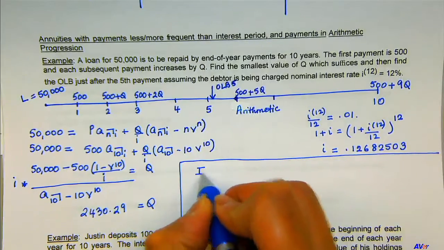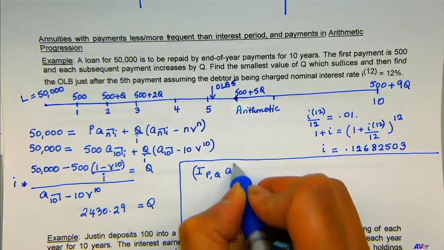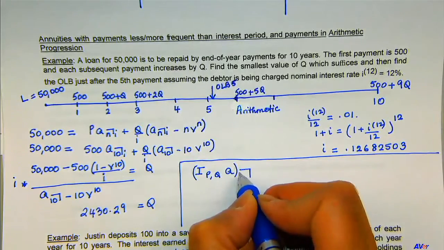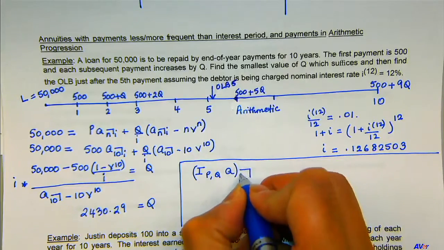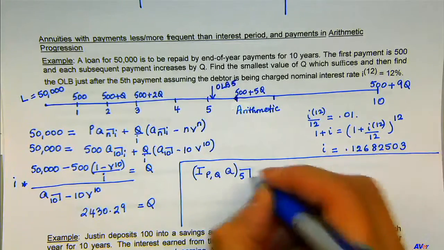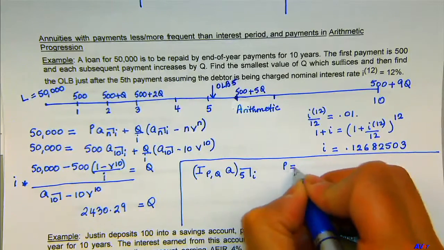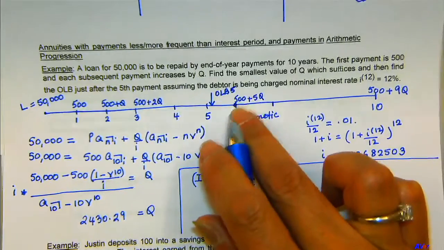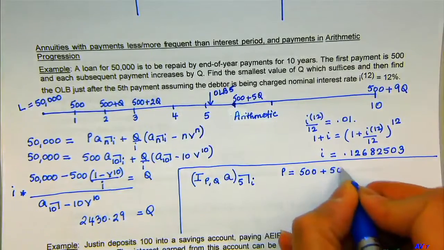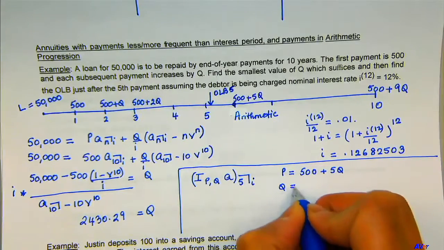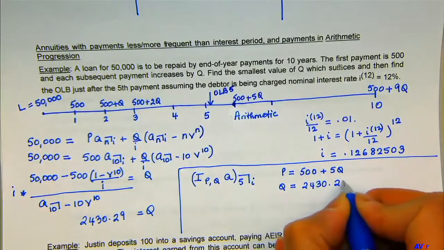So what would that be? It's an increasing arithmetic, I, P, Q. A angle. How many payments are left? You've made 5 payments and 5 payments are left. So 5, and the interest rate is the annual interest rate, I annual. Where P, the first payment, is this guy, 500 plus 5Q. And Q, the increase, is just Q, which is 2430.29.